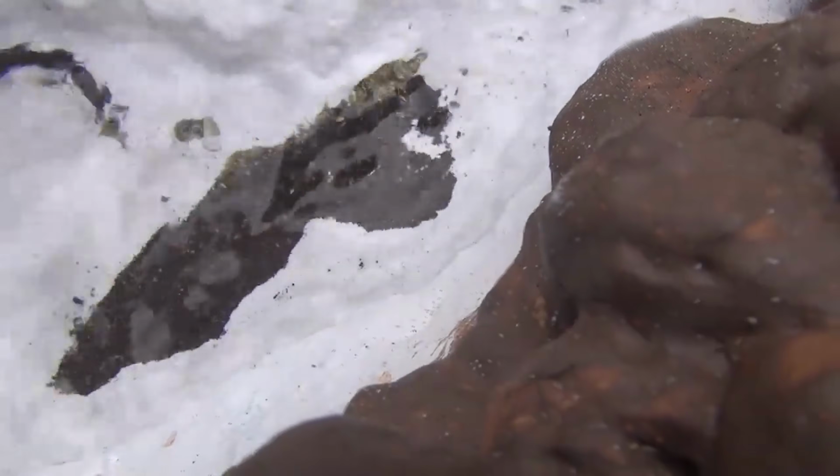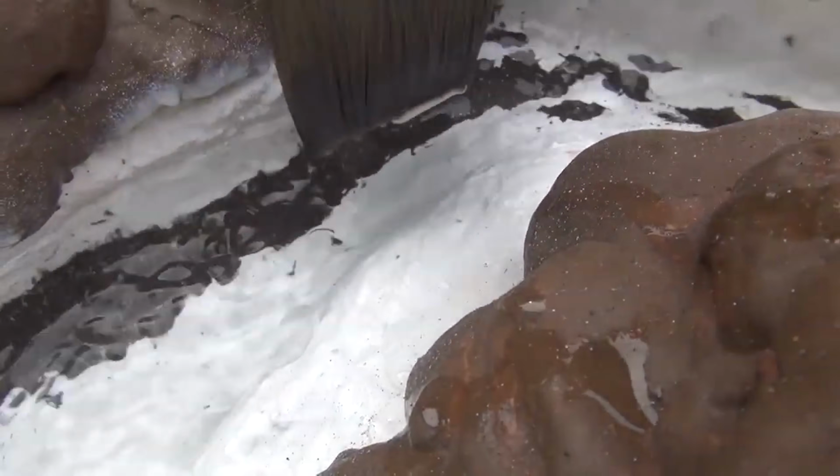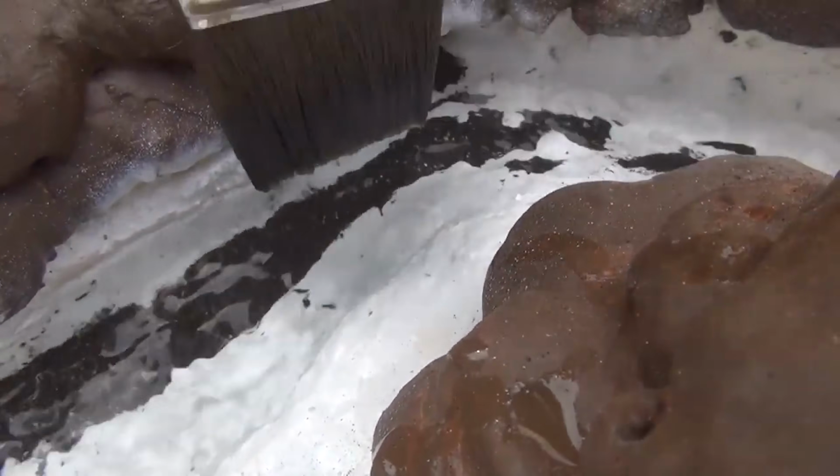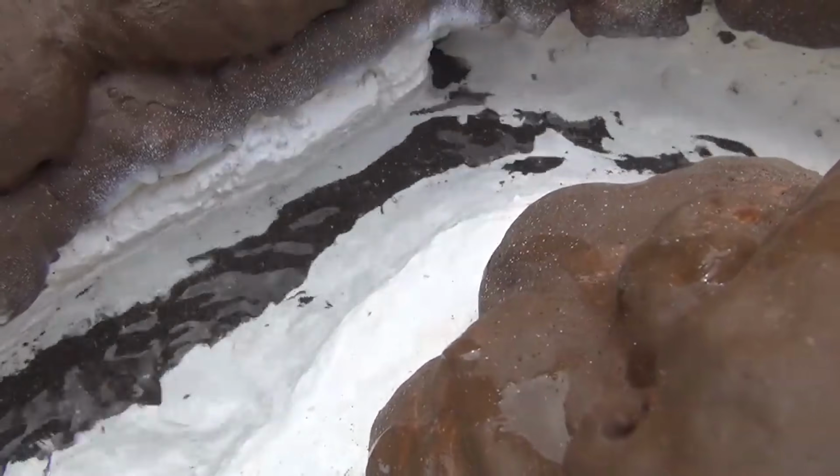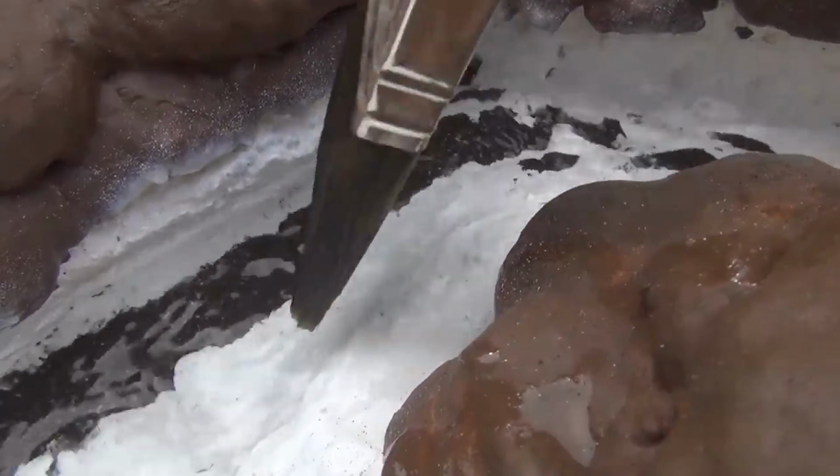All right, so we're gonna push the gold and the black sand along with the paintbrush and see where it goes. Same place, right there on the edge. So we're gonna give it a push. And you see this pay streak right here? Black sand and the gold is sitting right there. Give it a push. Put our rock back. Create an eddy current right there. Give it a push.